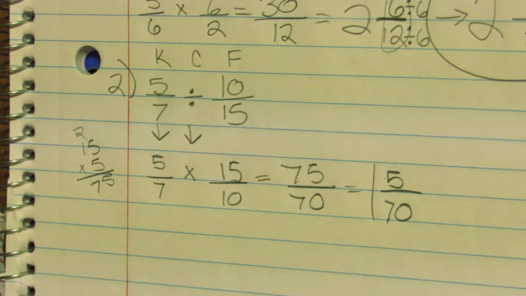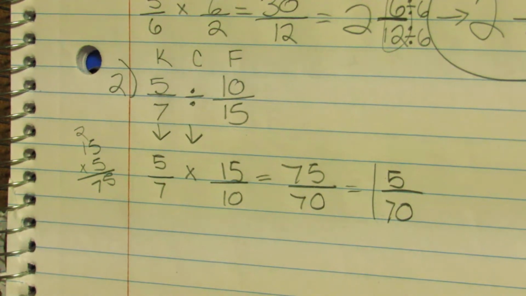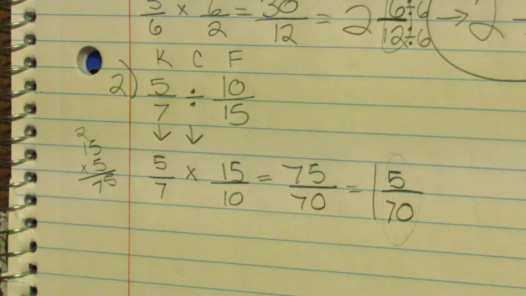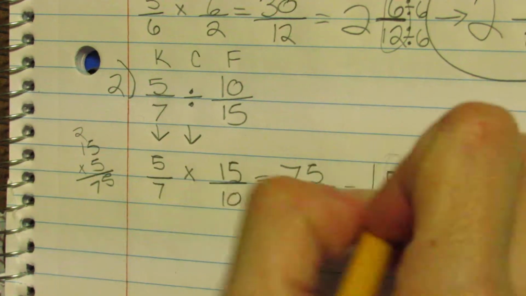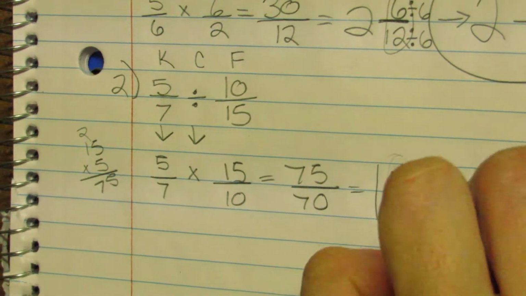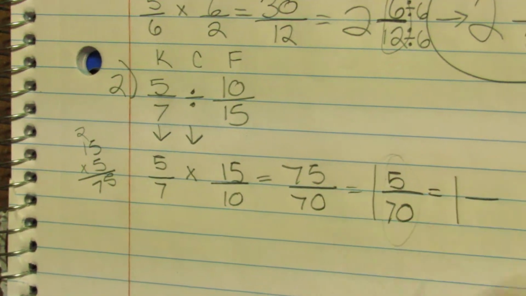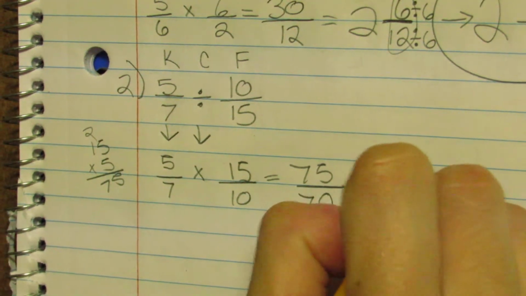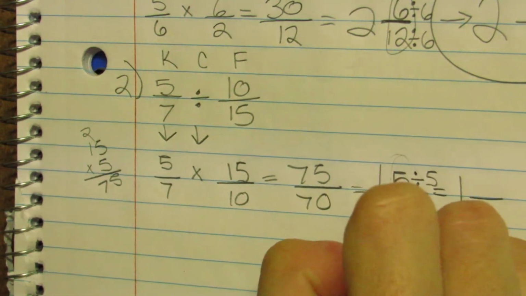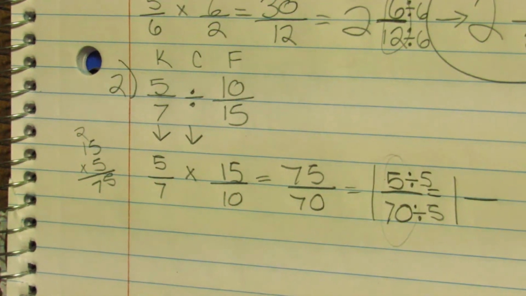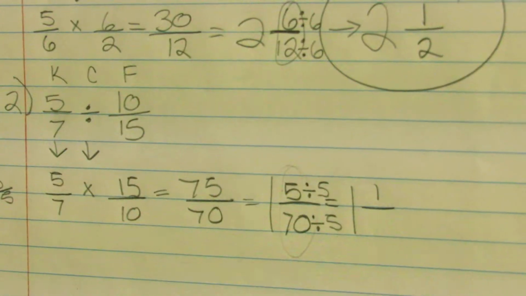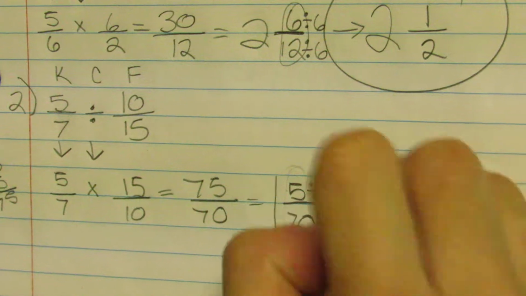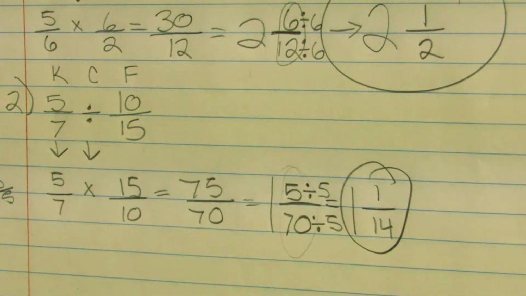Lastly, I can simplify, right? So what number can go into 5 and 70, because right now I'm only simplifying that little fraction right there. So that number is actually 5. So remember, bring my whole number over and rewrite my fraction. So 5 divided by 5, and on my denominator, 5 divided by 5 gives me 1, and then 70 divided by 5 gives me 14, right? So my new answer is 1 and 1/14.